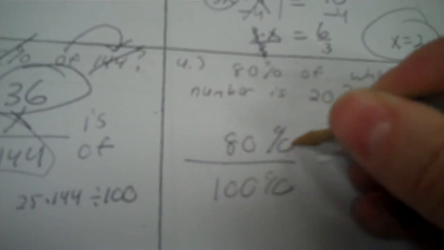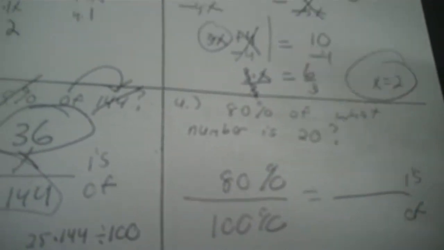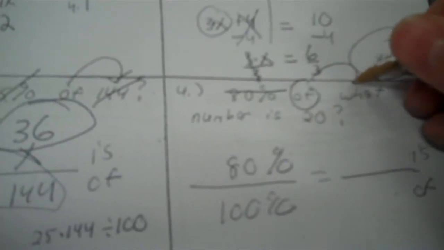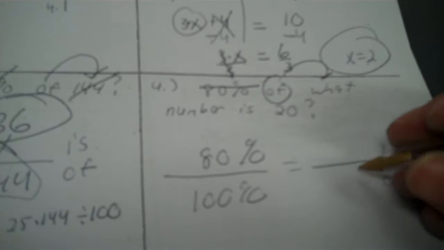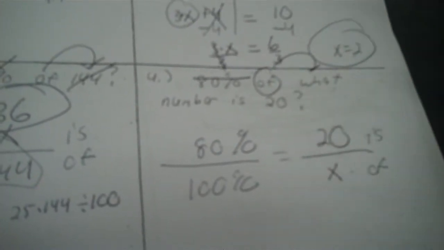Okay, next one. 80% of what number is 20? So I have 100%, and then I line up my 80%, or percent is, and then of. Now, again, we had a number with a percent, so it's 80%. Then after of, it says what? So x is the of. We don't know the of. And then 20 is the is.